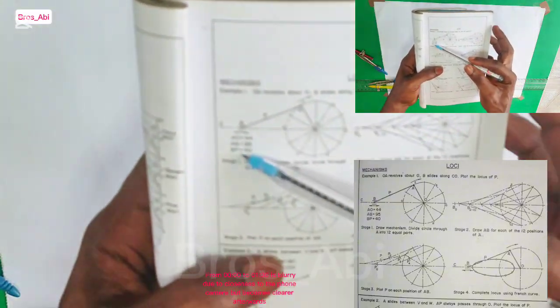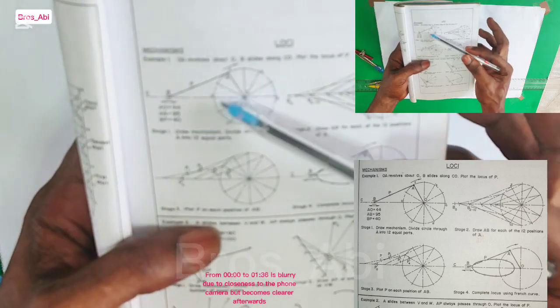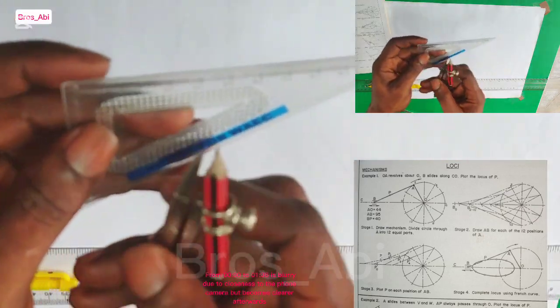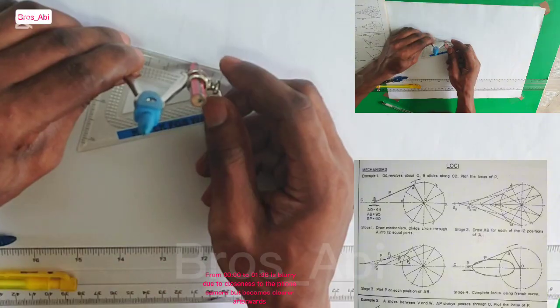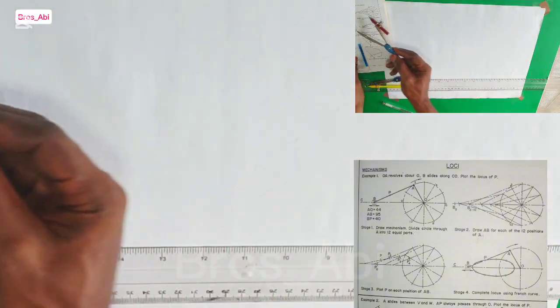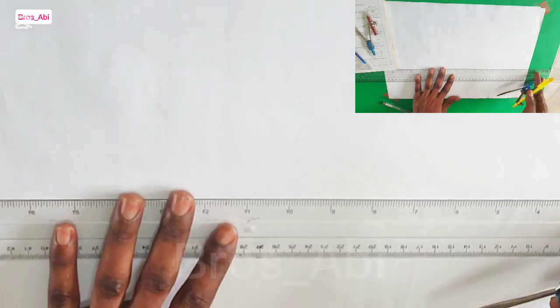So let's do that. It's given that the radius is 44 millimeter. I open my compass to 44. Before that, let me draw my center and horizontal line.